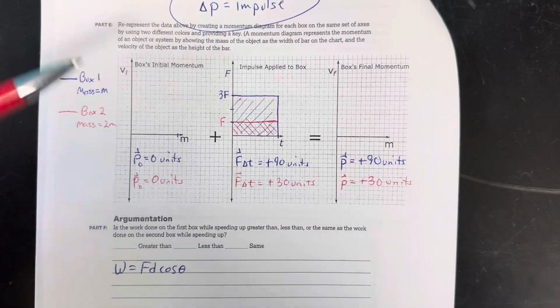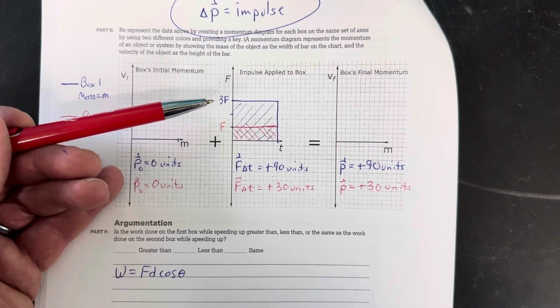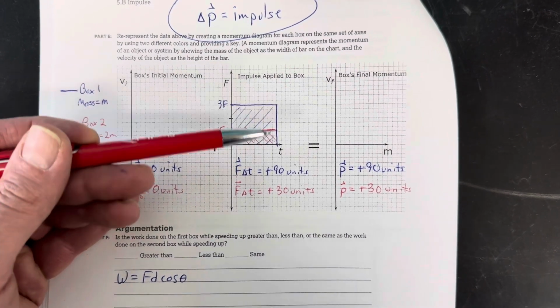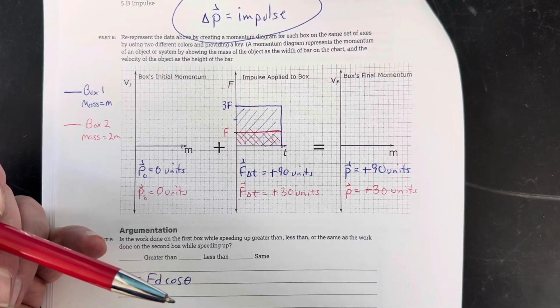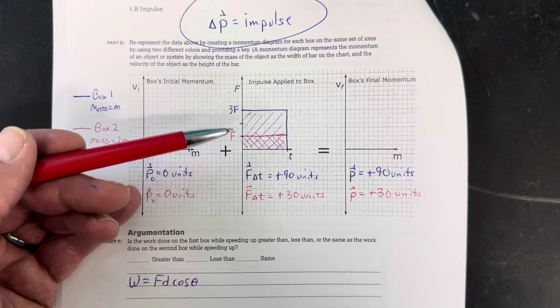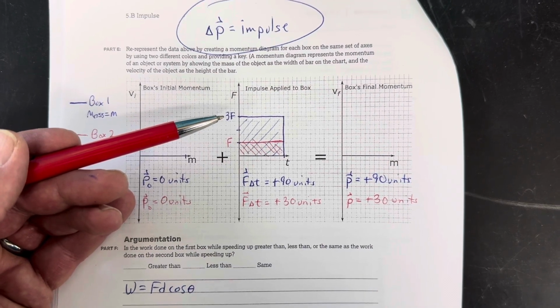Now here's one thing that'll vary from person to person. The impulse on box 1 is 3 times as big because it's 3 times the force for the same amount of time. Now I chose to scale my graph this way. You did not have to scale it this way as long as you made the force on box 1 3 times as big for the same amount of time.